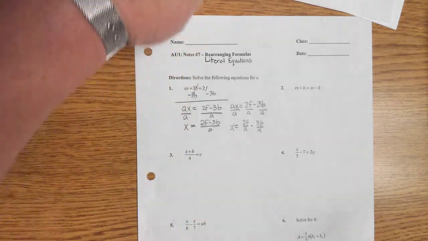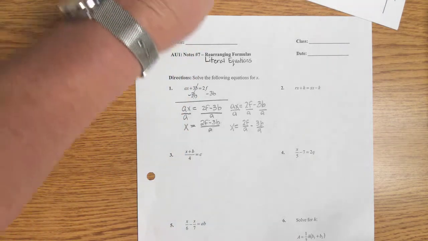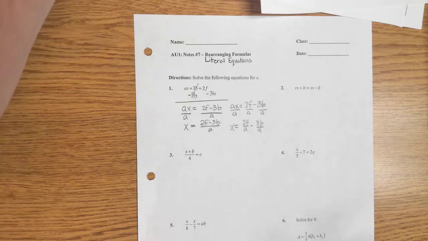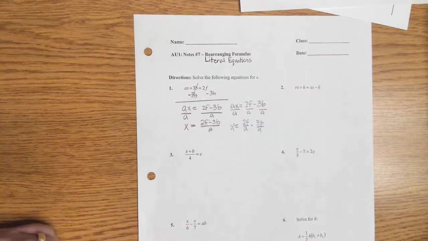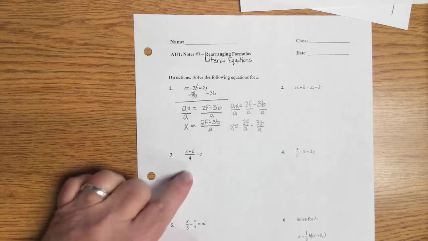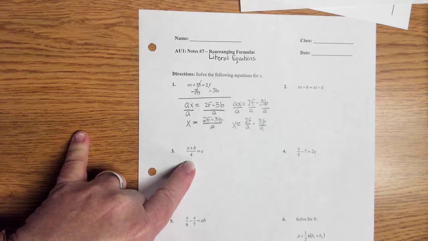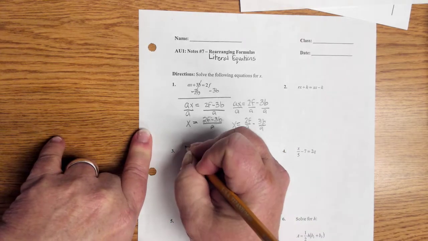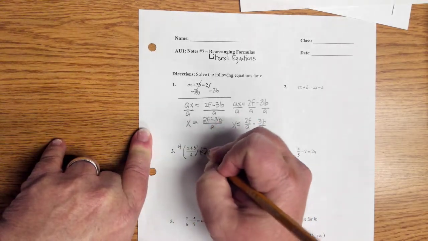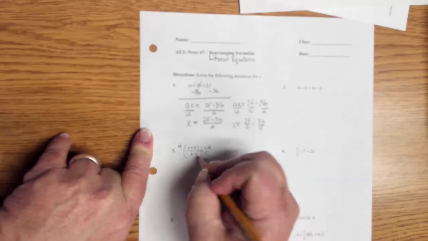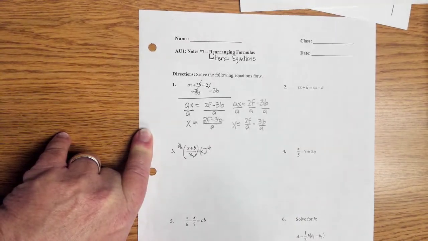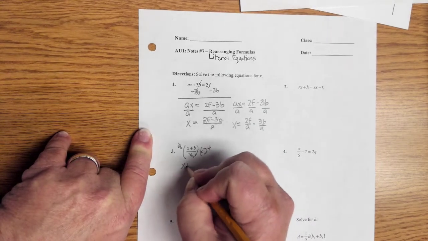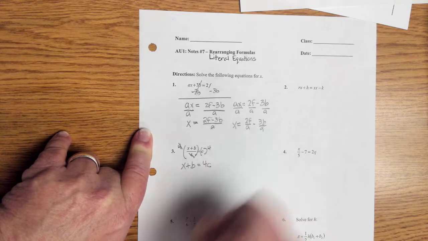All right, let's do number 3. So we need to solve this for x. First thing I want to do is get rid of this 4. So how do I do that? Multiply everything by 4. So if I multiply this side by 4, I multiply this side by 4, right? So I end up with these canceling each other out, and I end up with x plus b is equal to 4c.